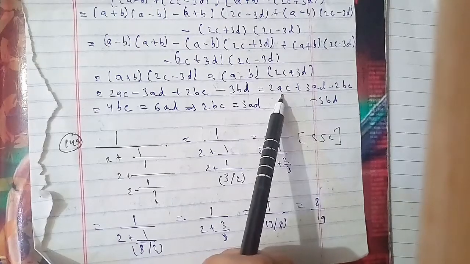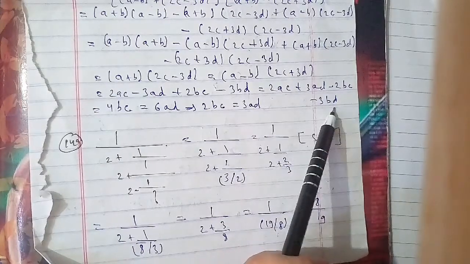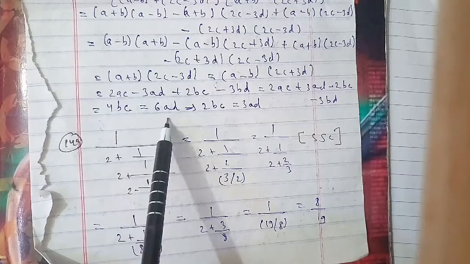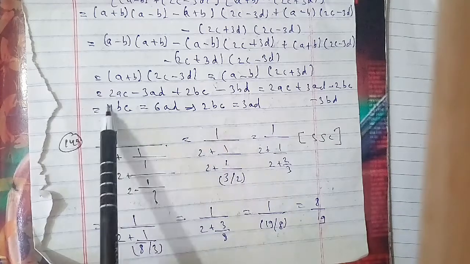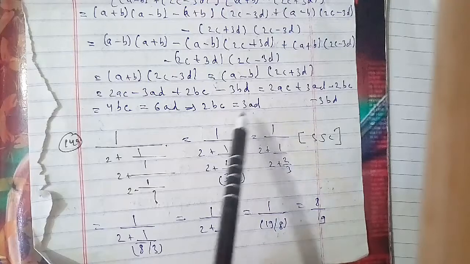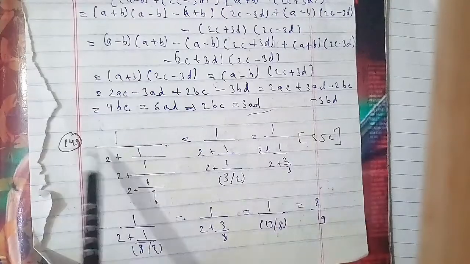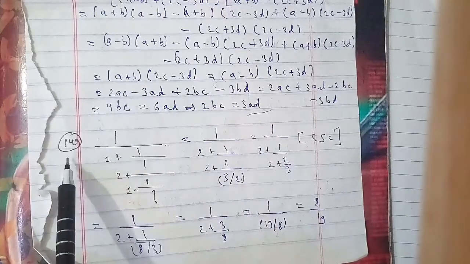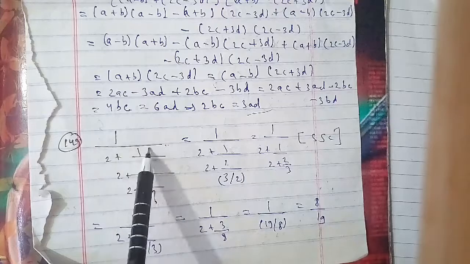We'll go ahead with a further question, the 149th question of the session: 1 upon 2 plus 1 upon 1, 2 plus 1 upon, and the question mark is what we have to find out here. So this is 1 upon 2 plus 1 upon 1, we will solve it one by one, that is 3 by 2, then 1 upon 2 plus 1, 2 plus 2 by 3.